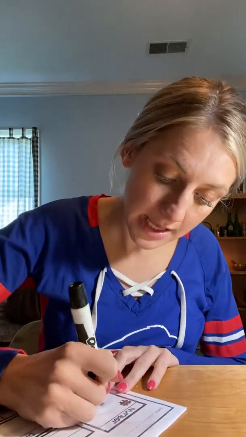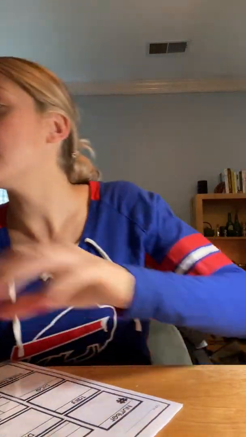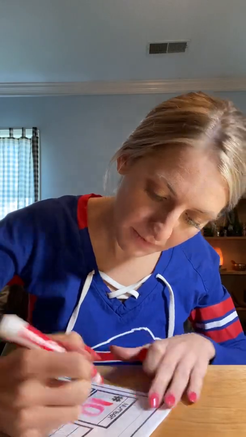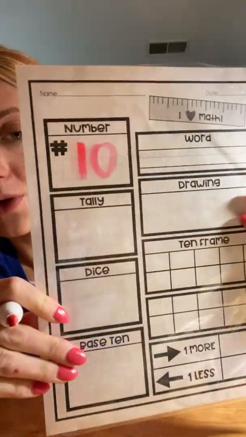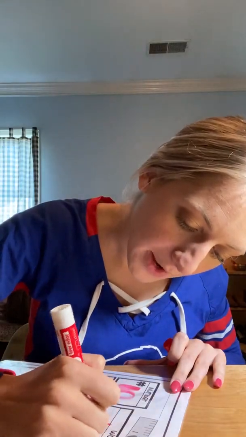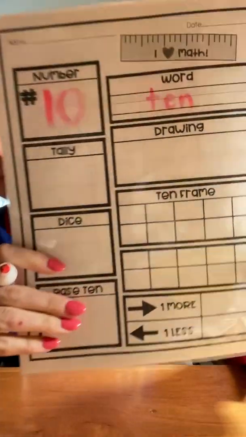We're going to go ahead and do our number of the day. Now, if yesterday our number of the day was 9, what's our number of the day today? One more. Our number of the day is going to be 10. Our number of the day is going to be 10. So I'll write my number 10. I'll write my word, T-E-N.